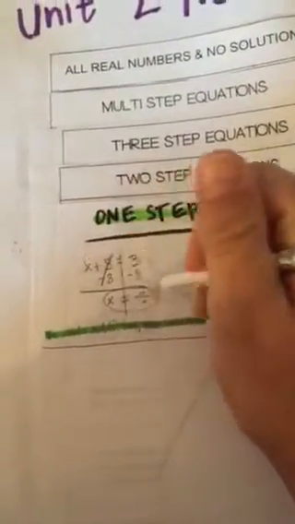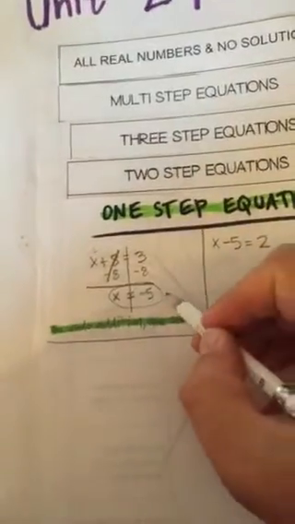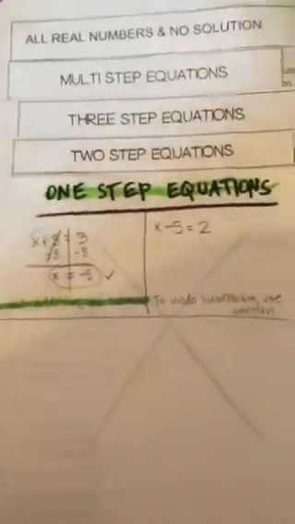And I can plug that back in up here. If I were to replace this x with a negative 5, negative 5 plus 8 is 3. So I know that's a true statement. That means I did get that correct.